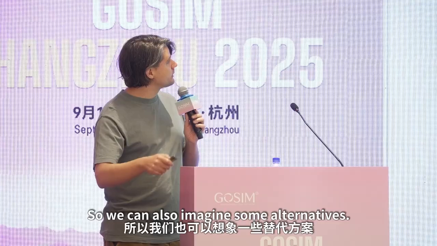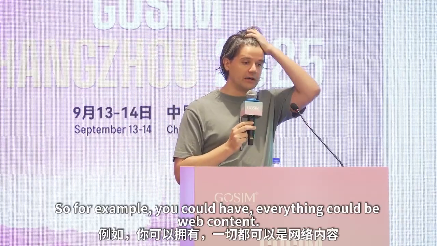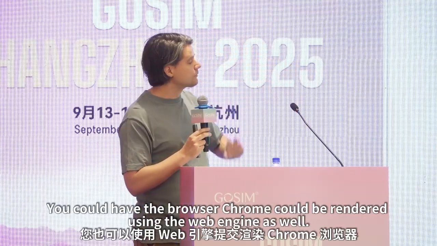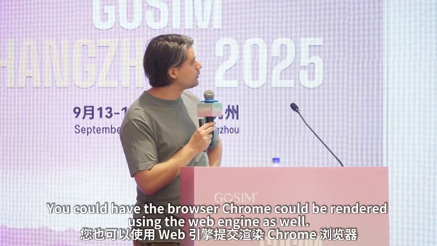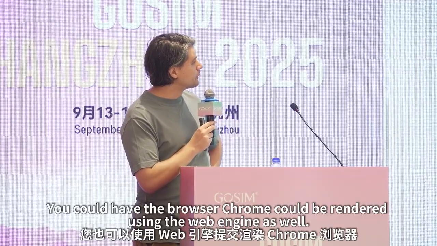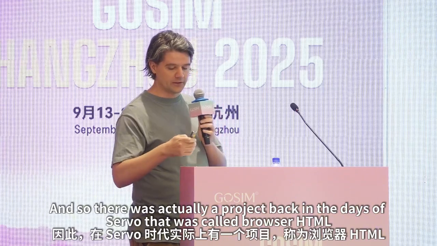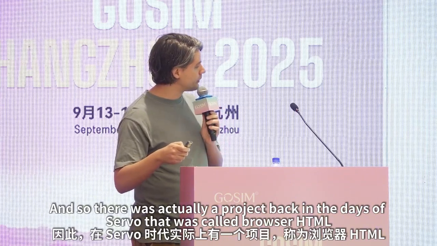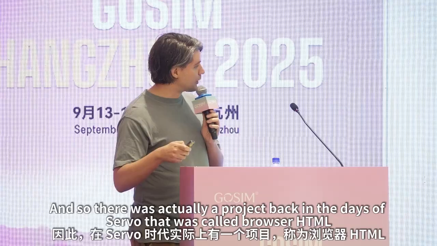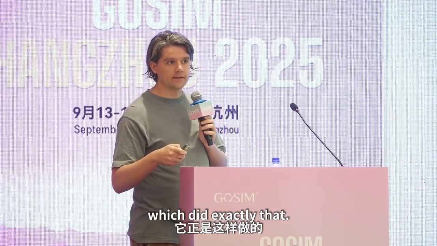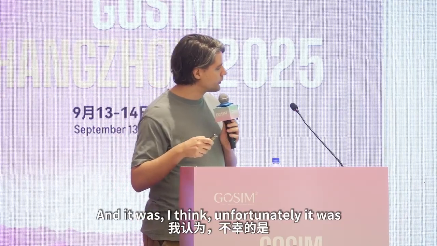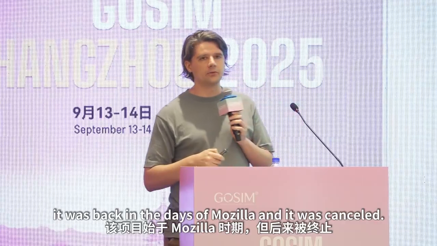So we can also imagine some alternatives. For example, everything could be web content. The browser Chrome could be rendered using the web engine as well. There was actually a project back in the days of Servo called Browser HTML, which did exactly that. Unfortunately, I think it was back in the days of Mozilla and it was cancelled.